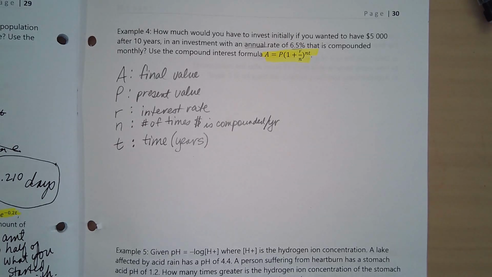Now, what compounding means is how often your interest is calculated. So when you put your money in your savings account, if they do daily compounding, every day a cent or half a cent will be added to your bank account. It's not a lot. So the more often they compound, the more interest grows.